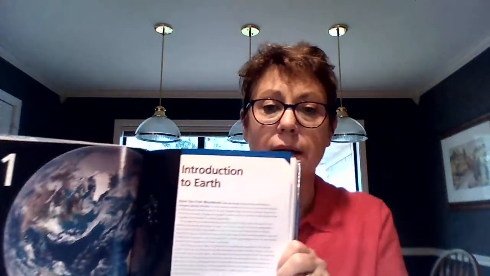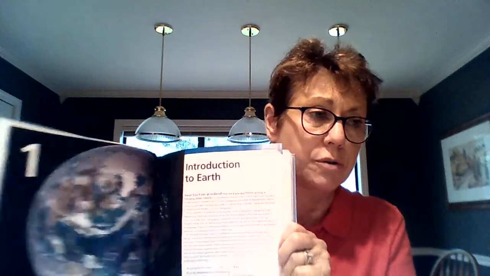Okay, now our first chapter. When you get in it, of course, you always have a map on the inside. It has a bunch of extra sheets, which probably won't help you much. But then we get into chapter 1, and it should start out looking something like this with a nice little Earth picture, Introduction to the Earth. So that's going to be our chapter 1.